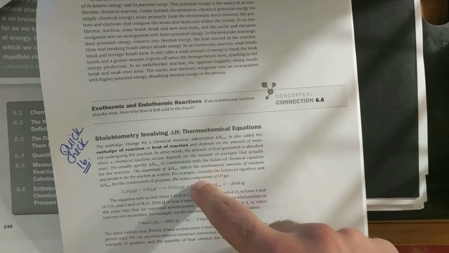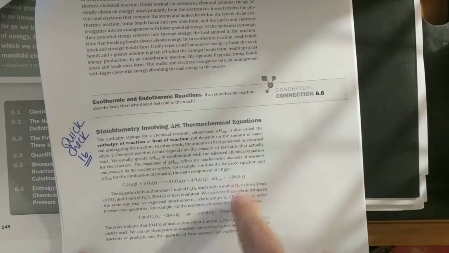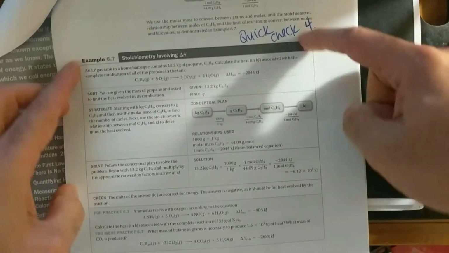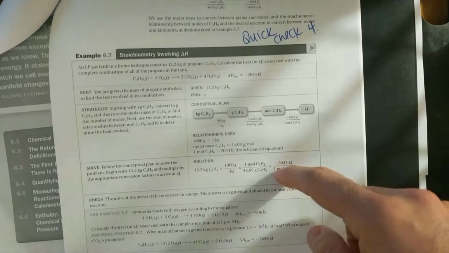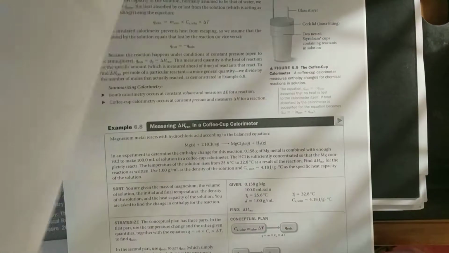And then jumping over to page 269, this is also going to be helpful for quick check 1B. In quick check 1B, it gives you the delta H for a phase change, but it gives it to you in kilojoules or joules per mole. Using stoichiometry, or relating how many moles to grams and grams and moles to joules, is going to help you answer that question. Same idea for example 6.7. This is going to be helpful for quick check 4. Going through this problem definitely looks very similar to the work in quick check number 4, so you can make a note of that for yourself here.